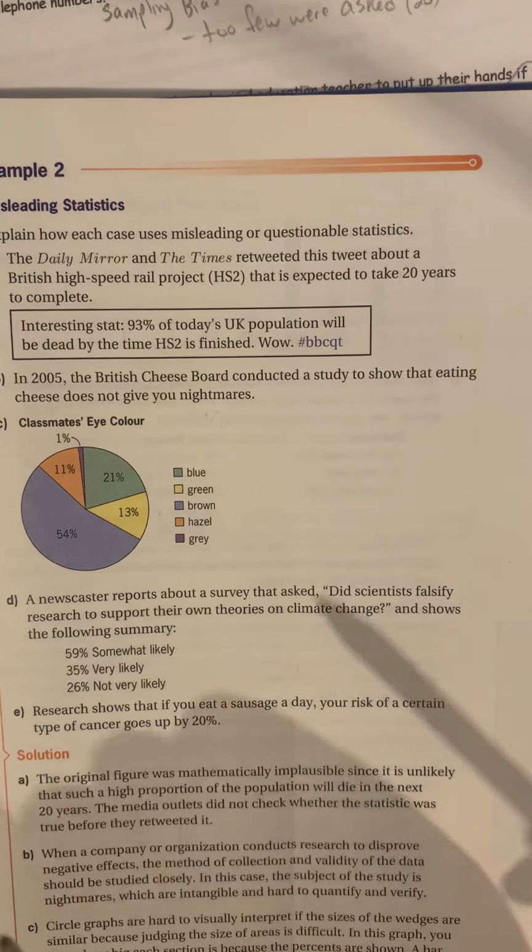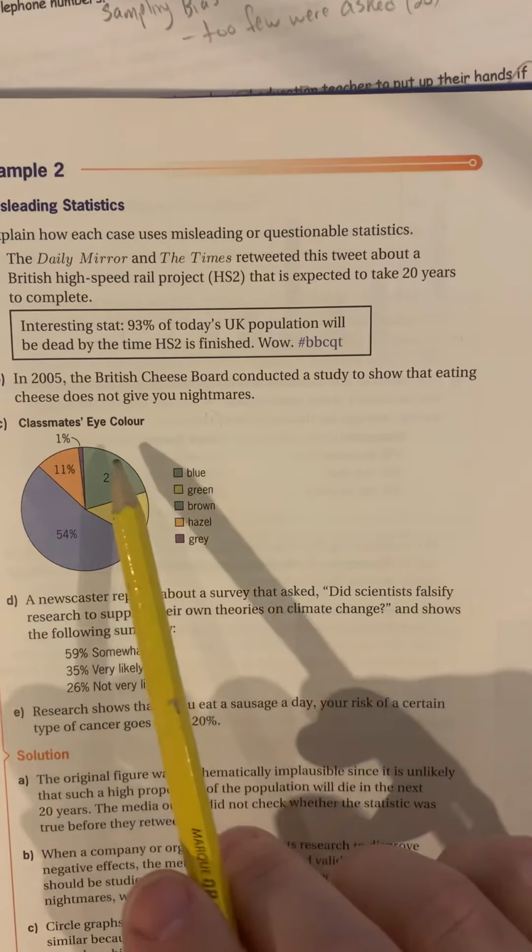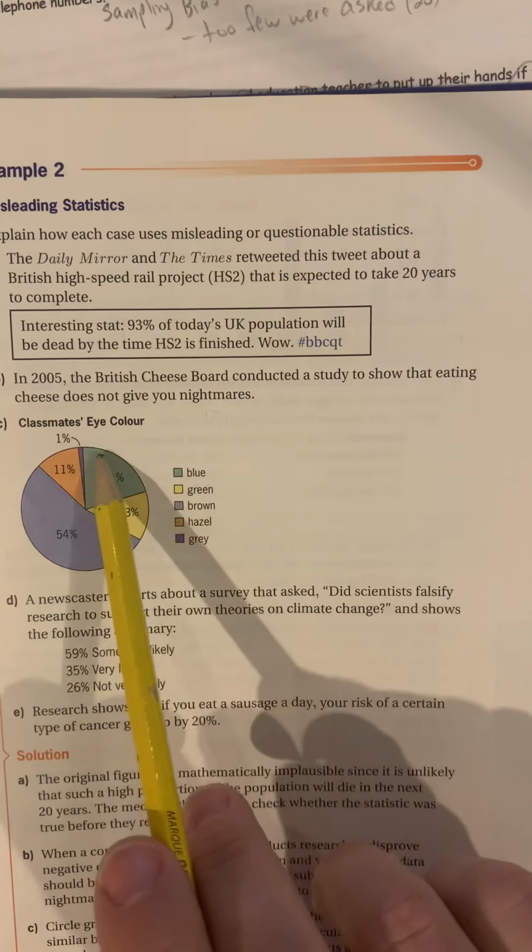Oh my god, dogs are going nuts upstairs. Okay, class.